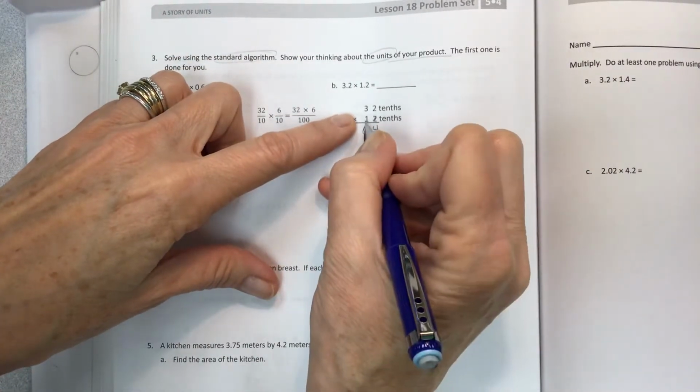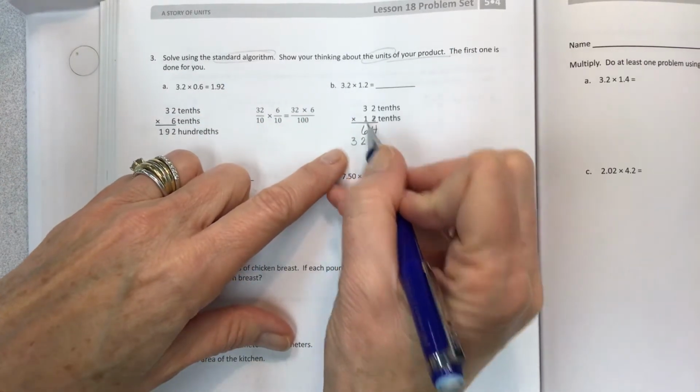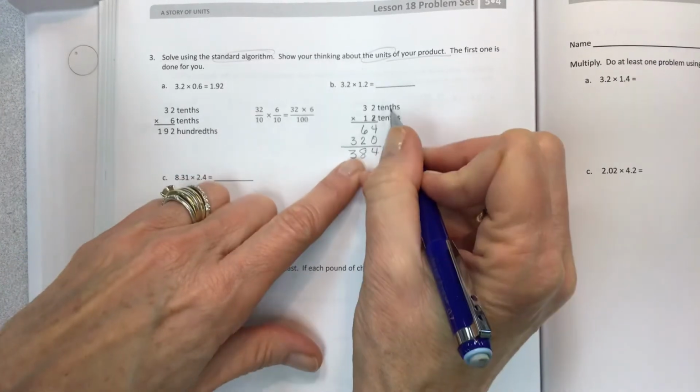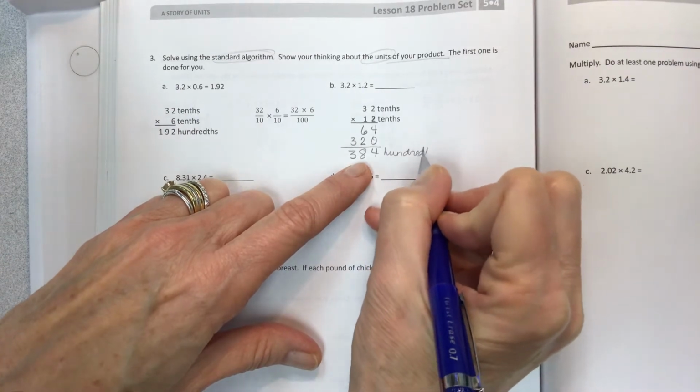1 times 2, hold that spot with a 0. 1 times 2 is 2. 1 times 3 is 3. So you should always start the tens under the tens. Now you can add, and label. Tenths times tenths is hundredths.